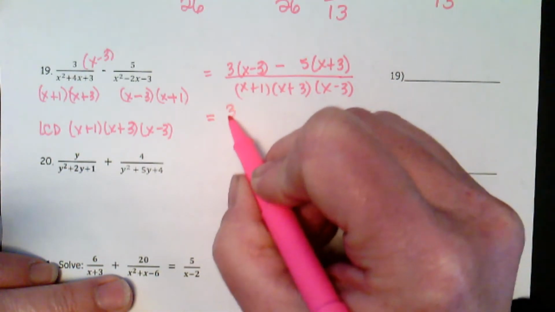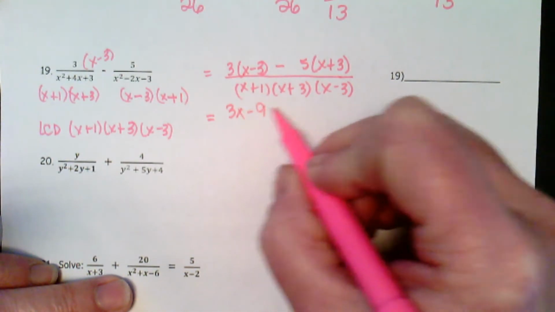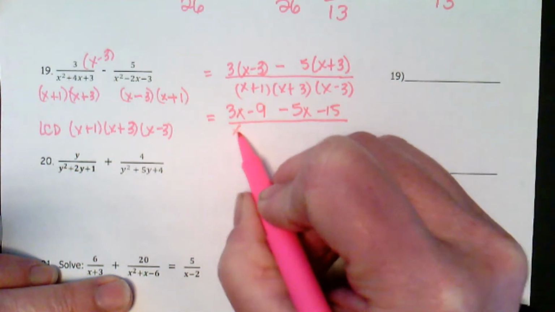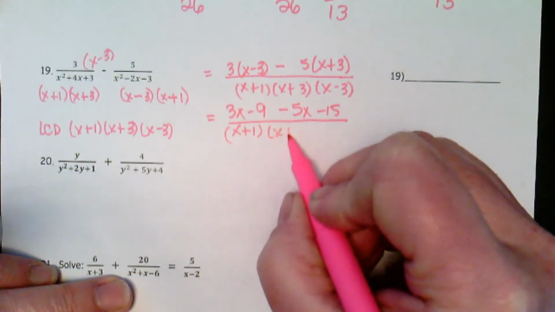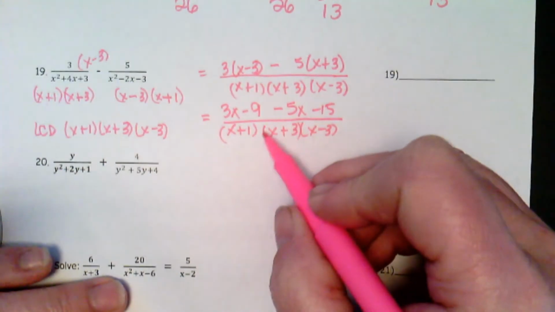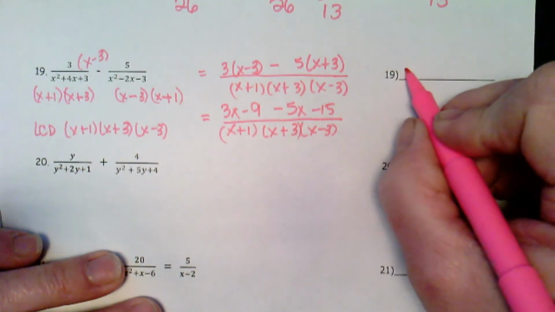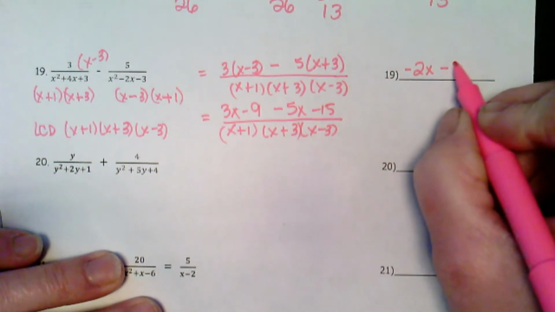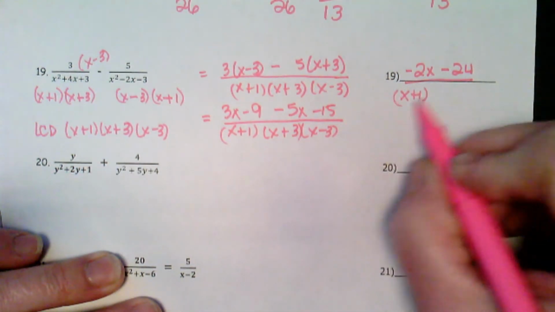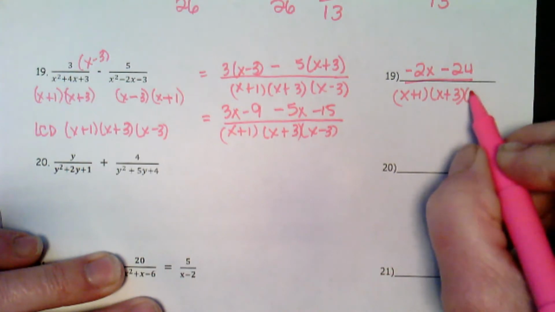I'm going to leave the bottom in its form. And then we can combine some terms. So we have negative 2x minus 24 all over x plus 1, x plus 3, x minus 3.